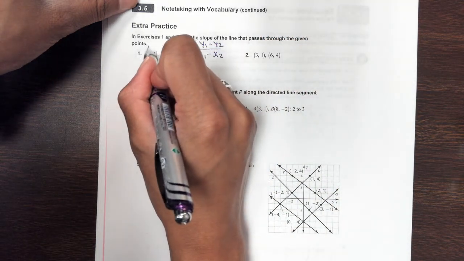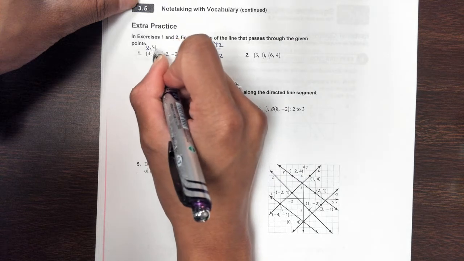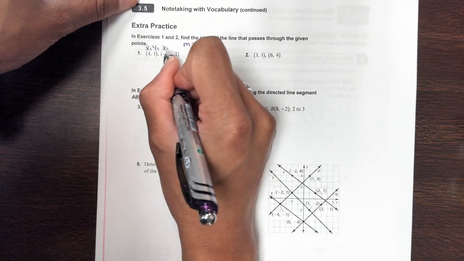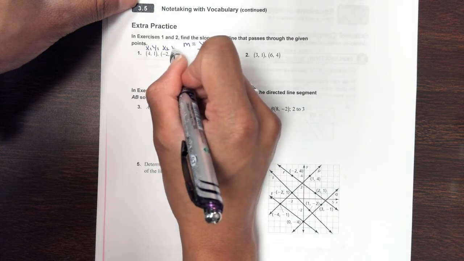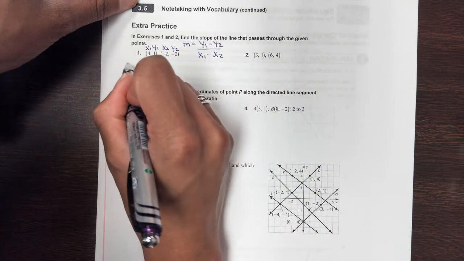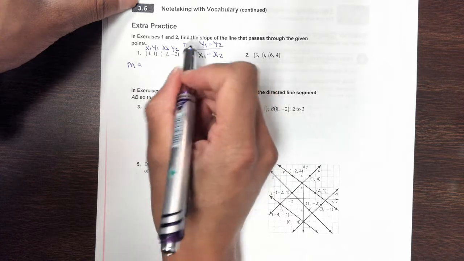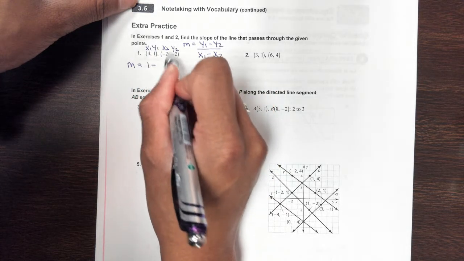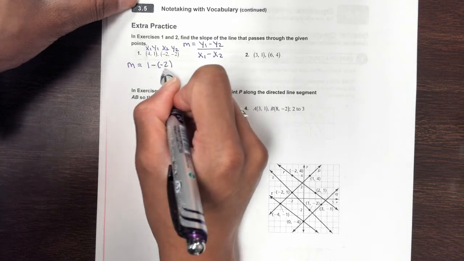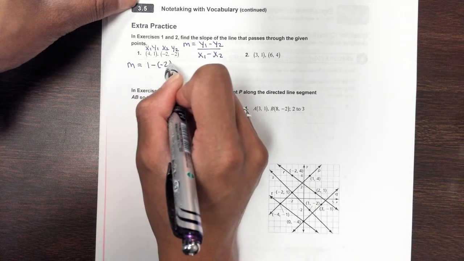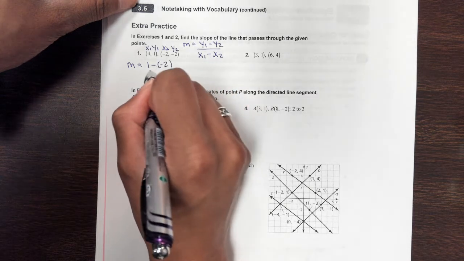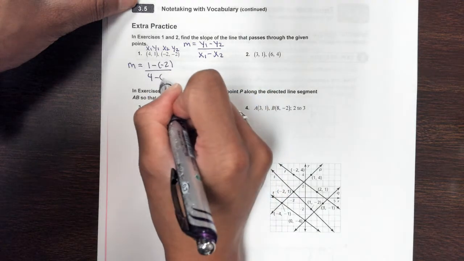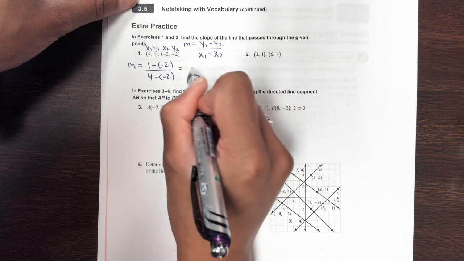So 4 is x1, 1 is y1. Then I have negative 2 is my x2, and this other negative 2 is my y2. So plugging it in, I have y1 is first, so I have 1 minus my negative 2. Remember, don't try to keep them together. Keep the negative 2 where it's at. You still have to subtract. And then I have x1, 4 minus my negative 2.